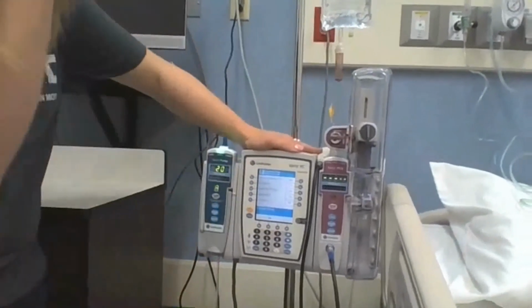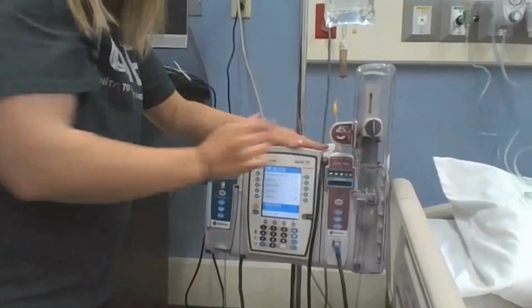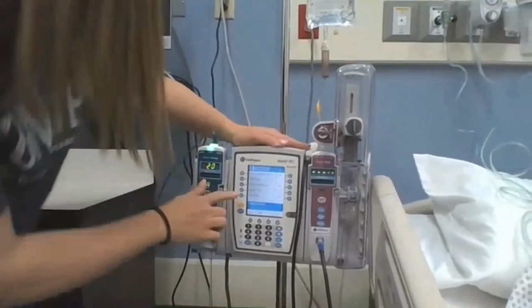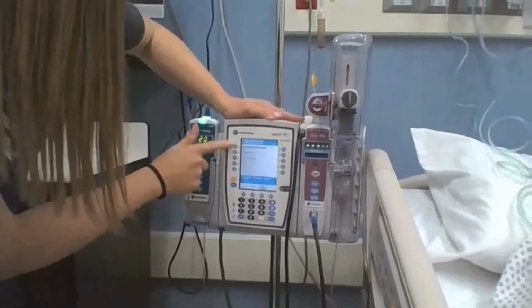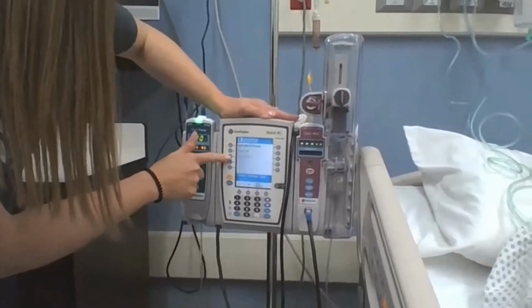Now it's asking for my drug. So I would have scanned this into the MAW. In this circumstance, we're using Dilaudid or hydromorphone. So I'm going to click that. It's asking me, I'm giving hydromorphone. Is it for acute pain or chronic pain?